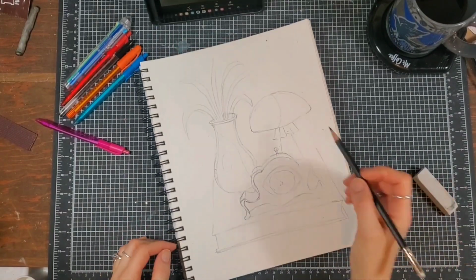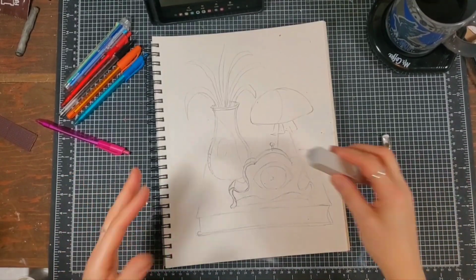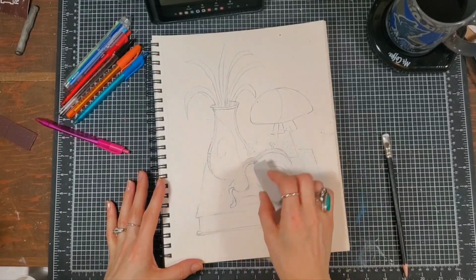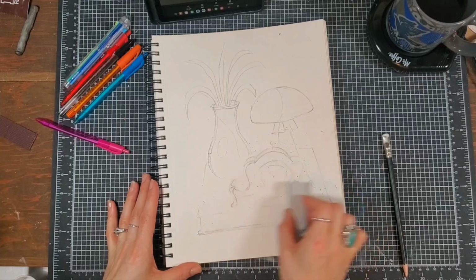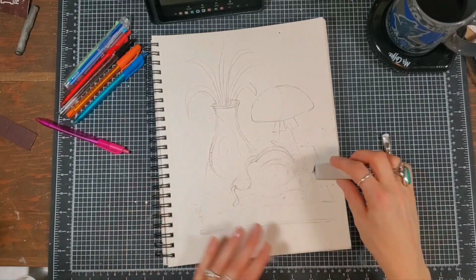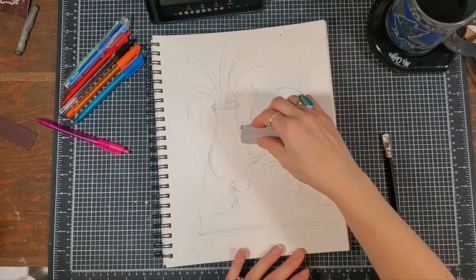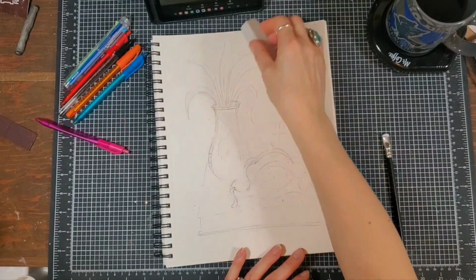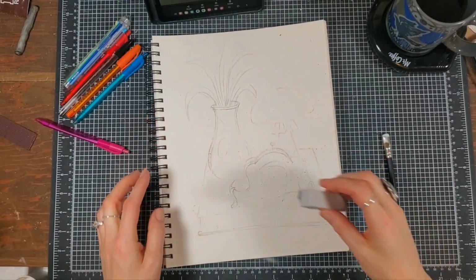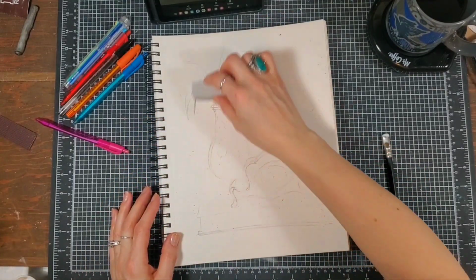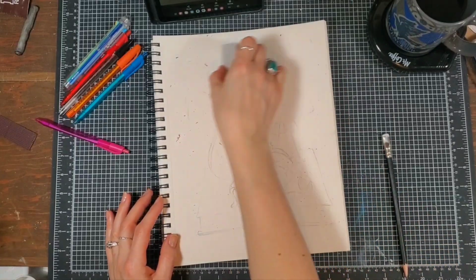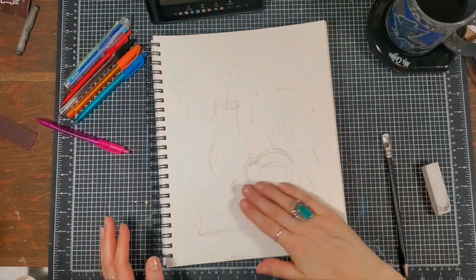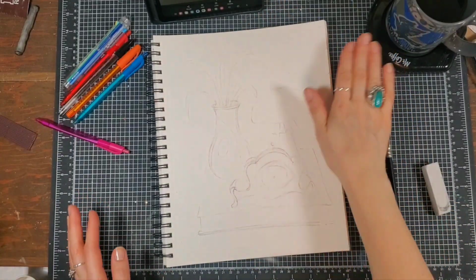Okay, so we're going to keep finishing here. I'm going to do what I always do and kind of lighten with my eraser, so I can get the majority of the graphite off. I did go in and pencil in some of my shadows and highlights. That'll make it easier for me to read and not go over.